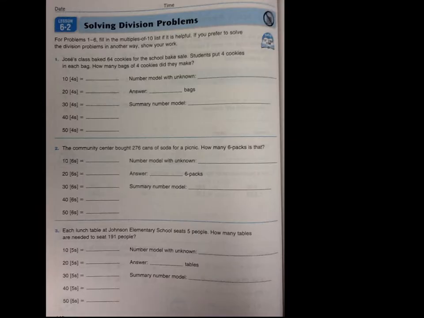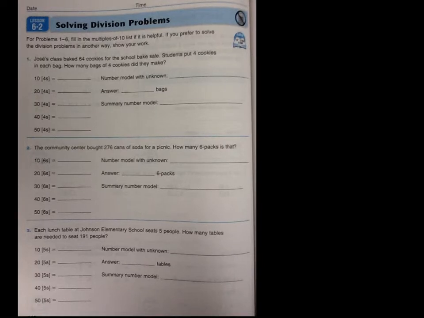We're going to do some similar story problems today in class. So if you open up your math journal to lesson 6.2, solving division problems, this is on page 142. Who can read the directions for us? On this page, you'll do the first 2 on your own, but let's take a look at number 3. Number 3 states, each lunch table at Johnson Elementary School seats 5 people. How many tables are needed to seat 191 people? What is the division story problem that we're actually solving here?